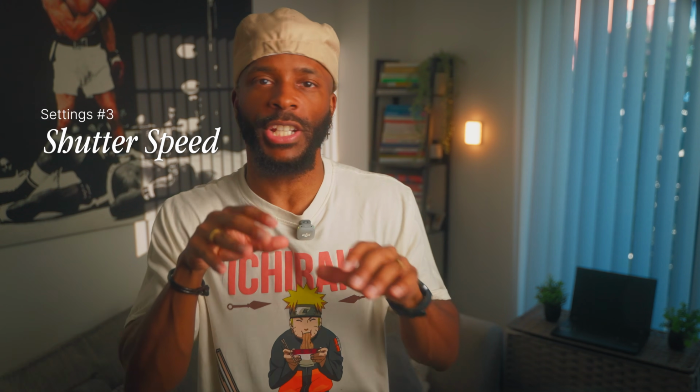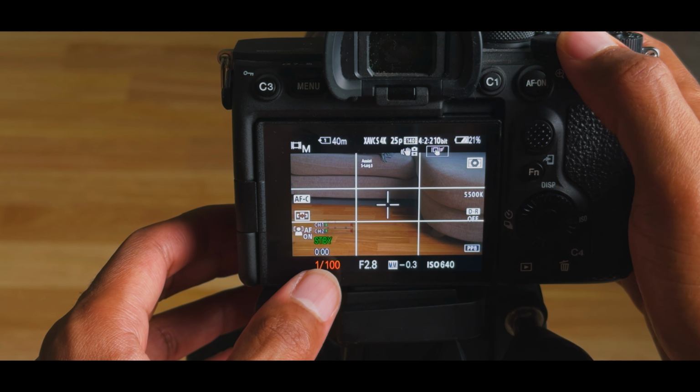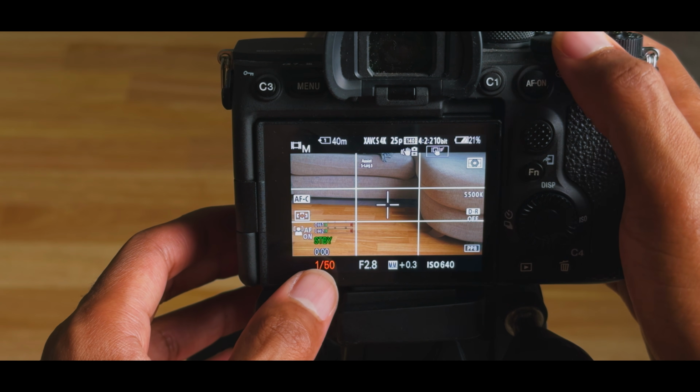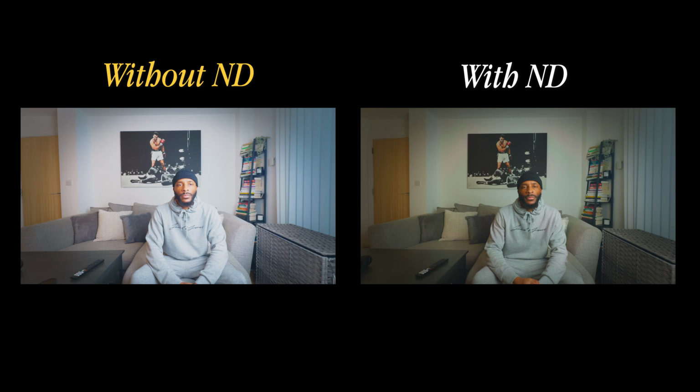You know, sometimes you see footage and it's harsh, okay? Now at 1/50th in a bright room or near a window, your image might be a little bit overexposed. So that's where you need to use an ND filter, okay? Think of it like sunglasses for your lens. It will reduce the light coming in so you can keep your shutter speed locked in.